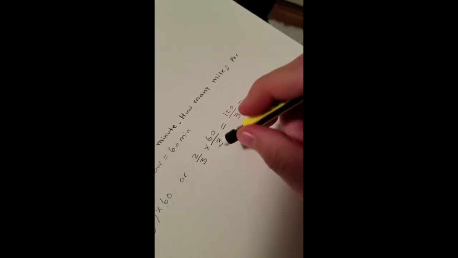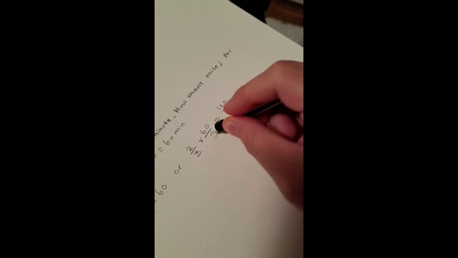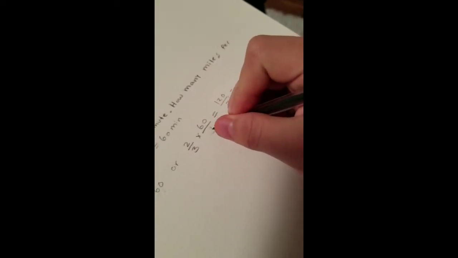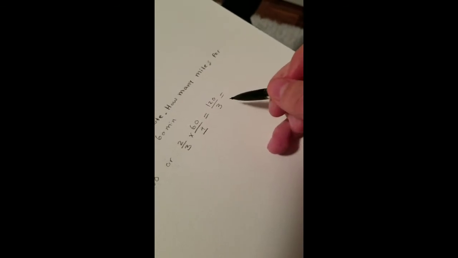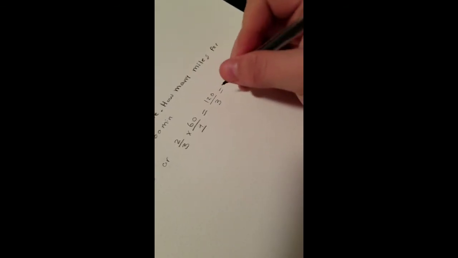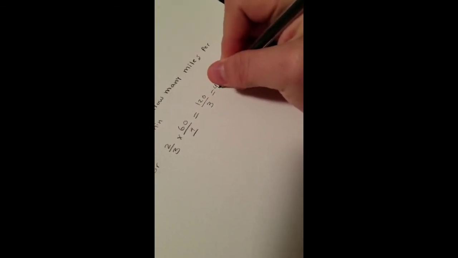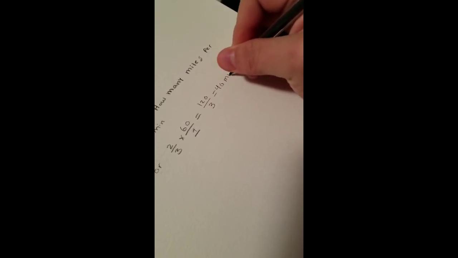I should never put that. I'm so sorry. That should have been a 1. Okay, better. So 3 times 1 is 3. So 120 divided by 3 gives you 40 miles per hour. So that's how much it's trying to find. So that's the answer right there, guys.